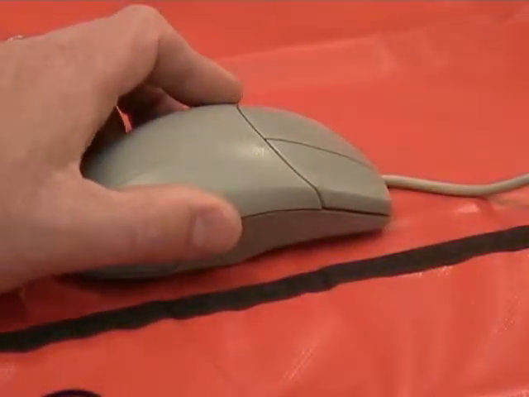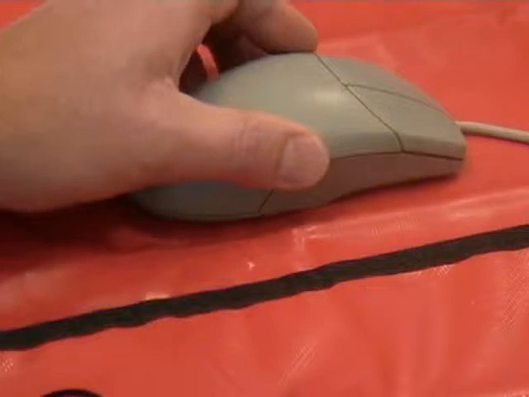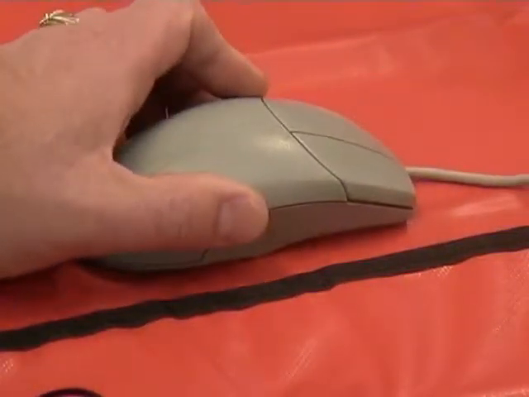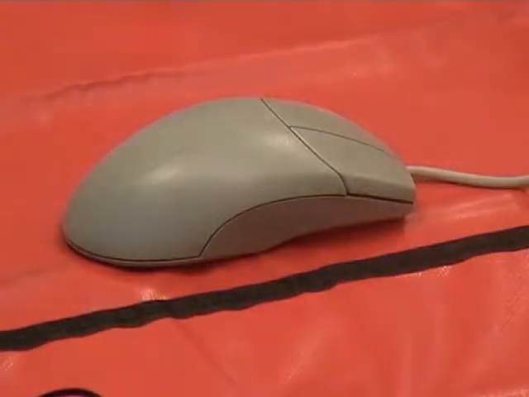Are we moving this way, or are we moving this way, or a combination of both? Changes in the XY coordinates are transmitted to the PC. It does what it's programmed to do with those inputs. Usually it moves the cursor on the screen a given amount.